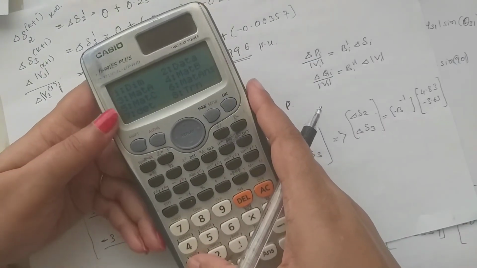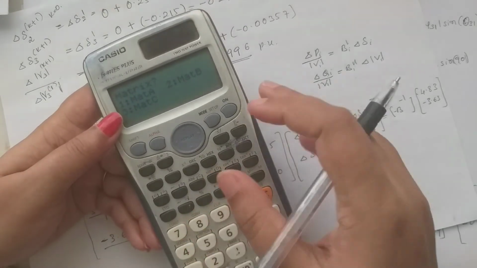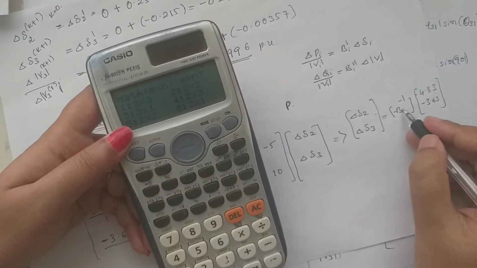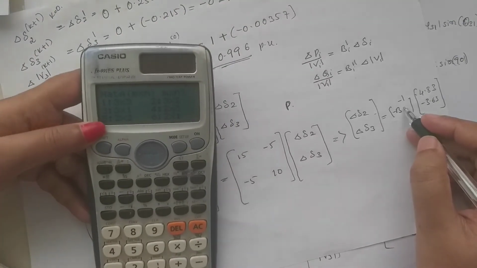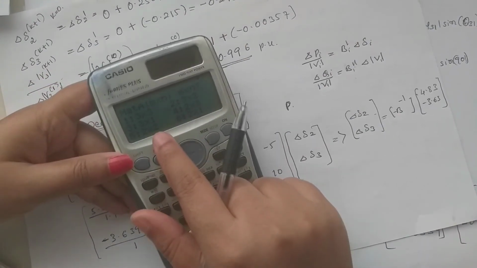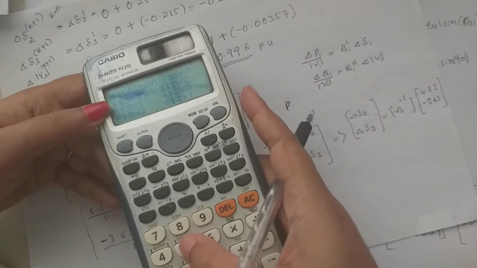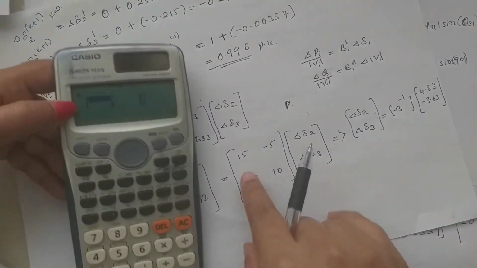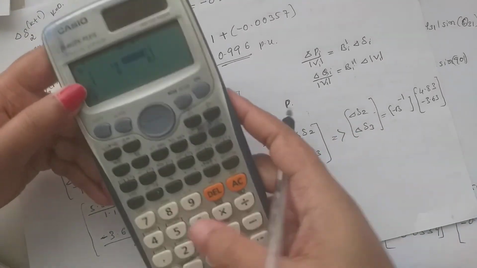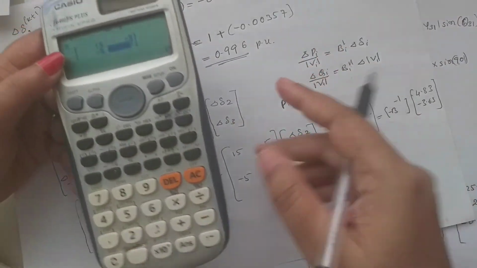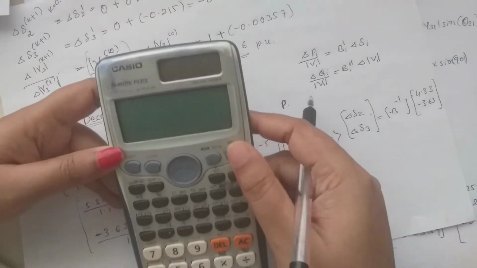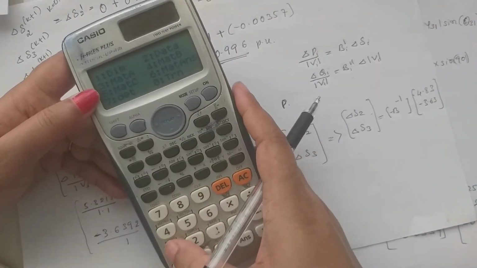Take the first option, dimension, and take matrix A. Let it be matrix B inverse, which is a square matrix of order 2 cross 2, so press 5. Matrix A: the first value is 15, press equals, minus 5, press equals, minus 5, press equals, 10.